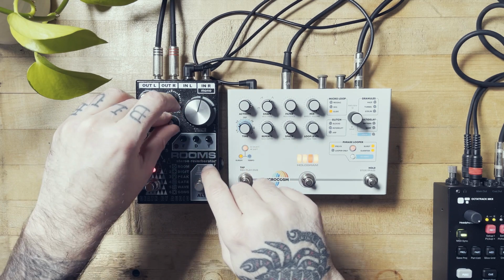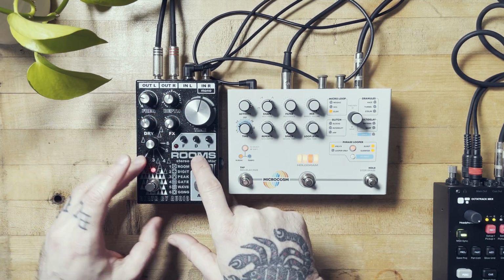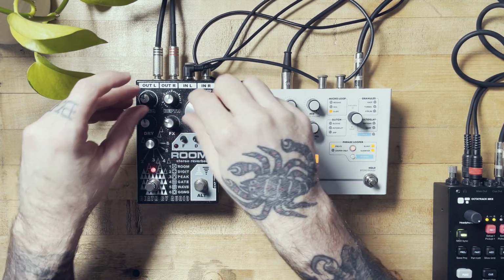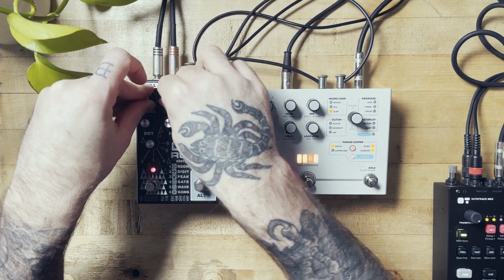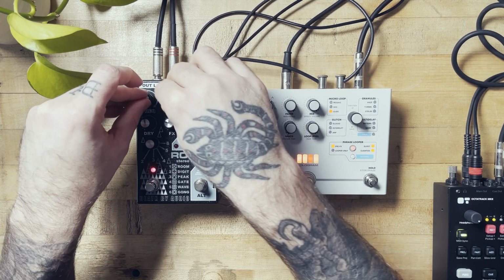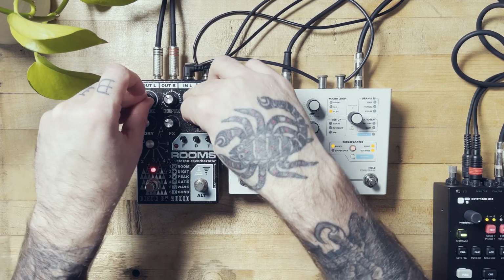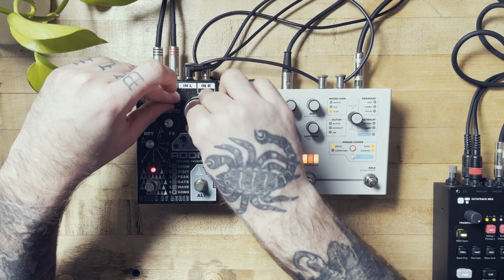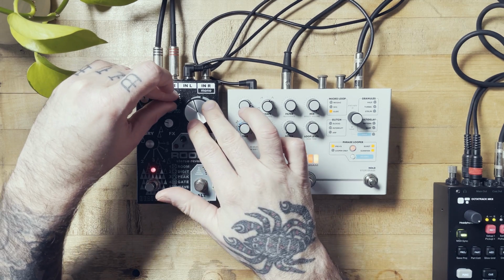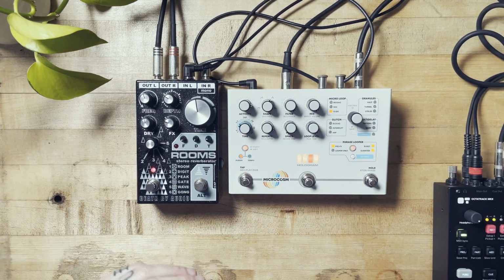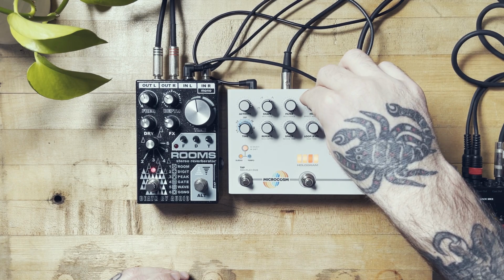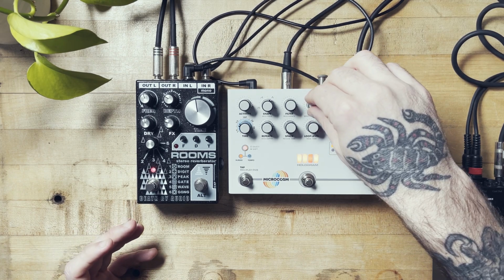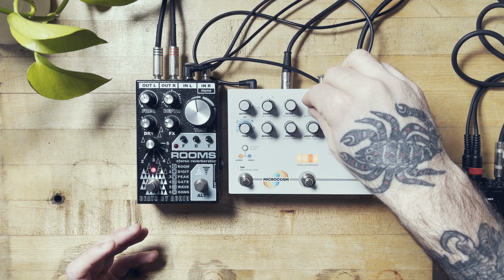Then of course we go inside Rooms that has the most beautiful reverb. I love how creative Rooms can get, especially if you play with it. You can mix, of course, the wet and dry so we can hear.